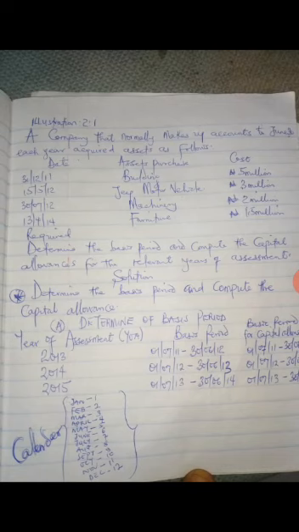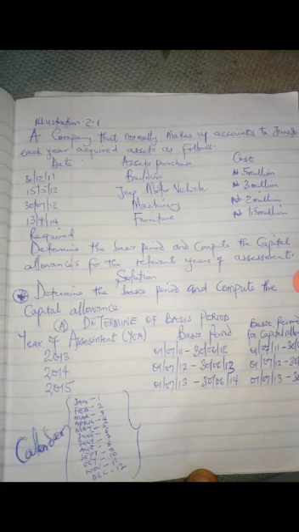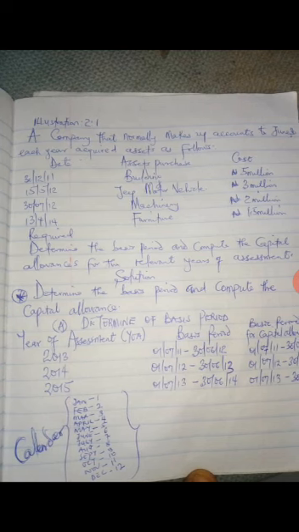So we're able to explain the types of capital allowance. We have the initial allowance, the annual allowance, the balancing allowance and the balancing charge. We talked about the investment allowance and the rural investment allowance. Then we also explained the conditions for granting capital allowance, why capital allowance is granted to assets.